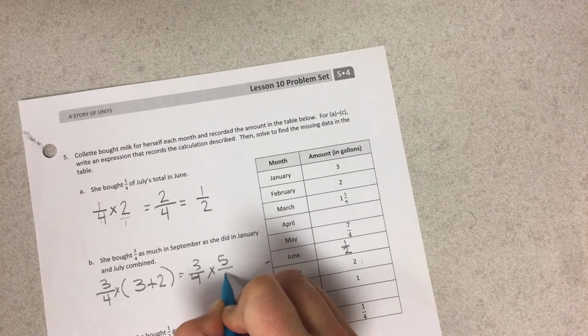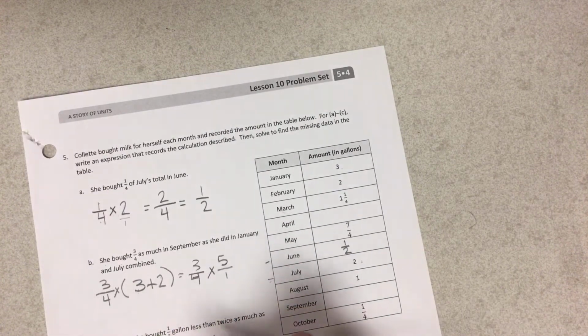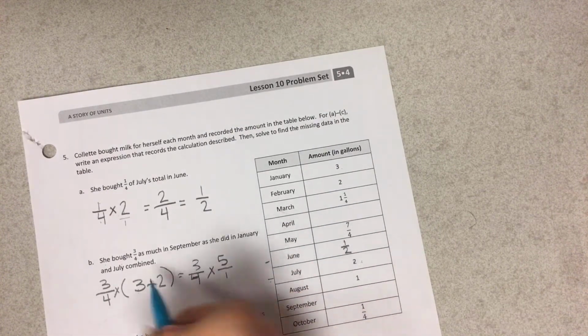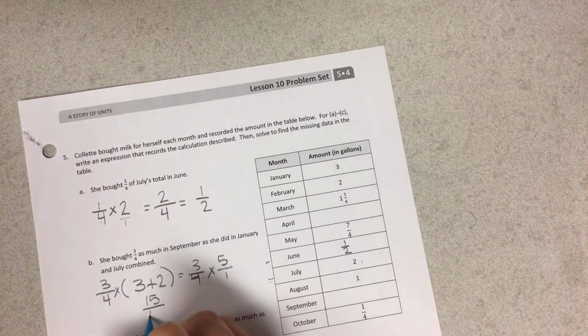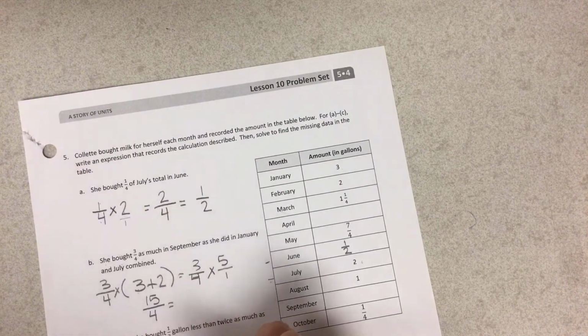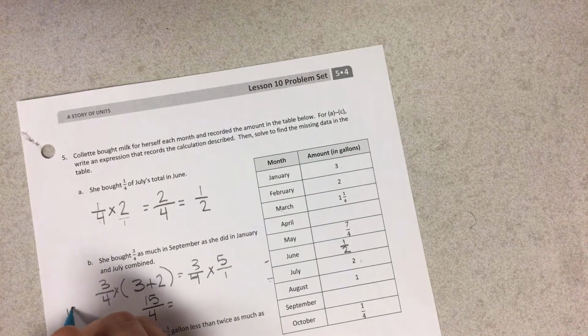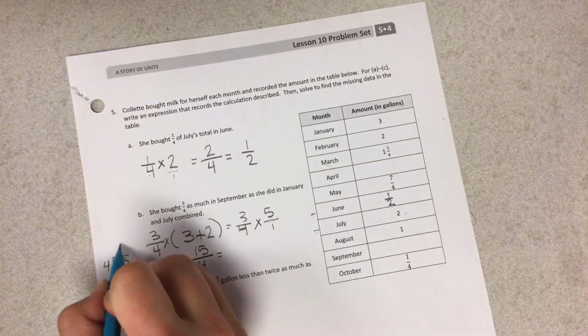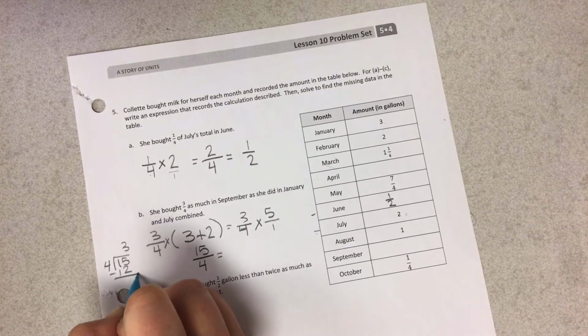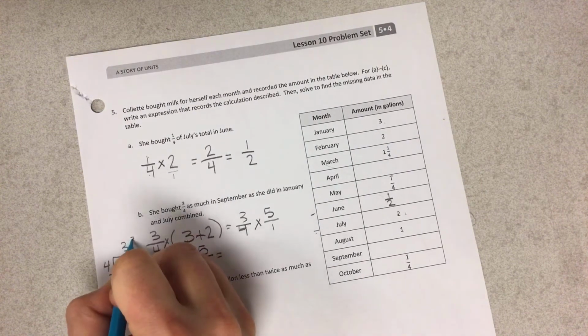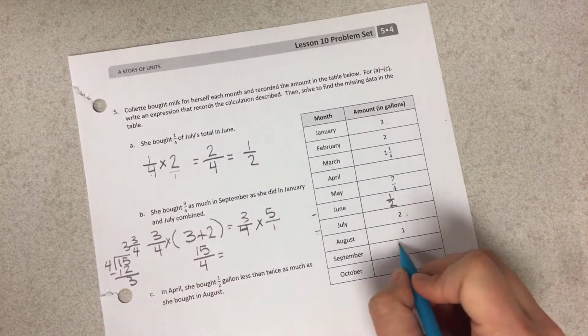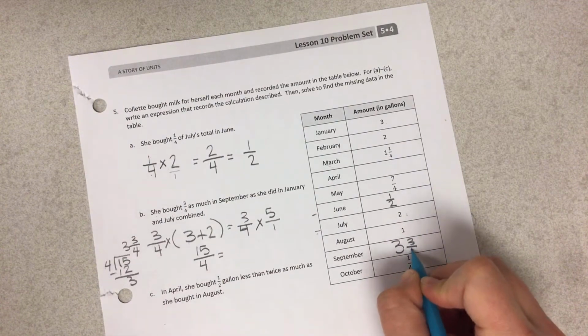And remember, it's going to be a 5 over 1 because that's that invisible 1. So 3 times 5 is 15/4. And I'm going to actually just convert this. I'm going to do 15 divided by 4. 4 goes into 15 3 times, minus 12 equals 3. Okay, so 3 3/4 is what she bought in September.